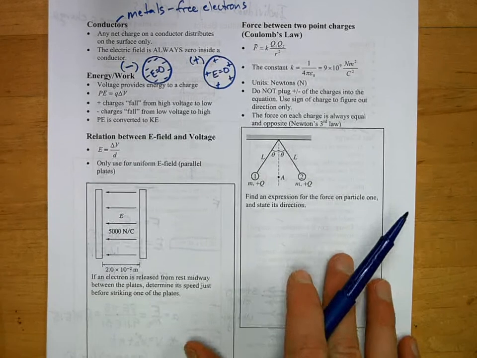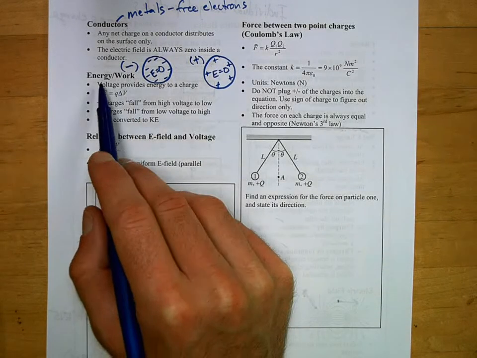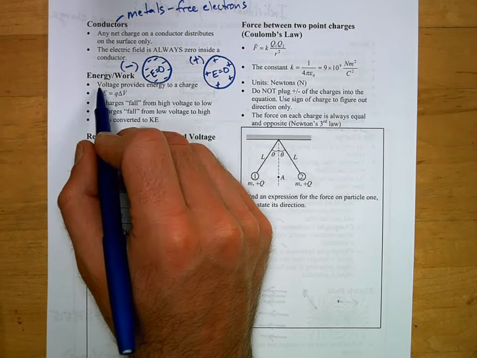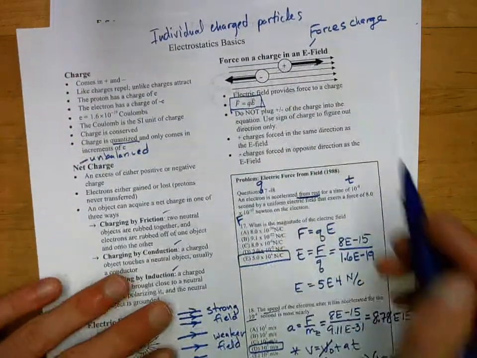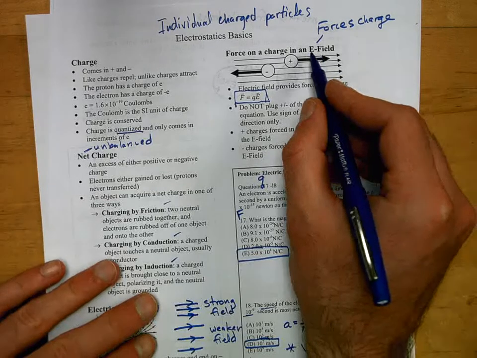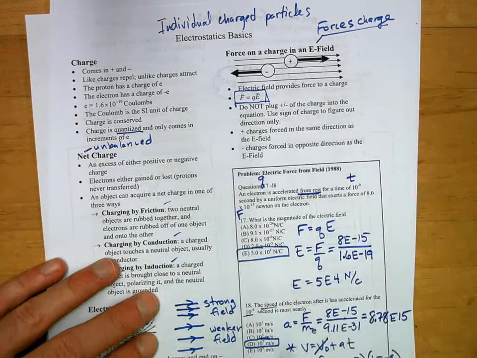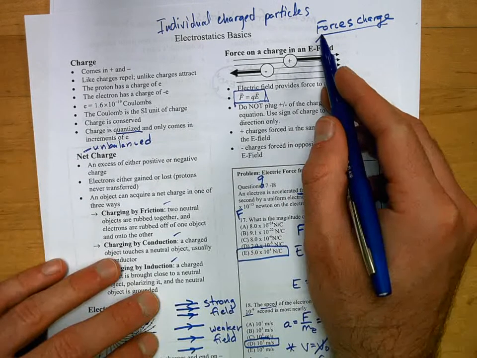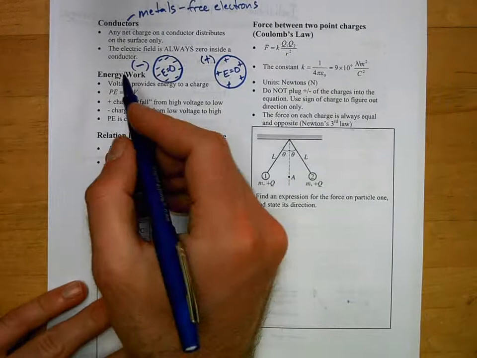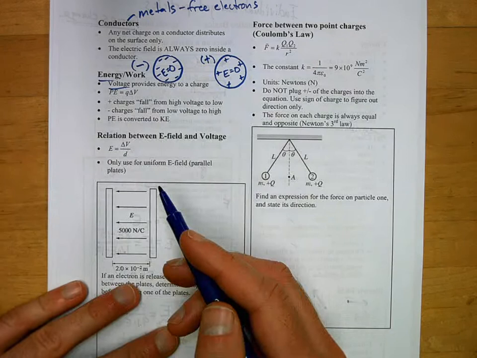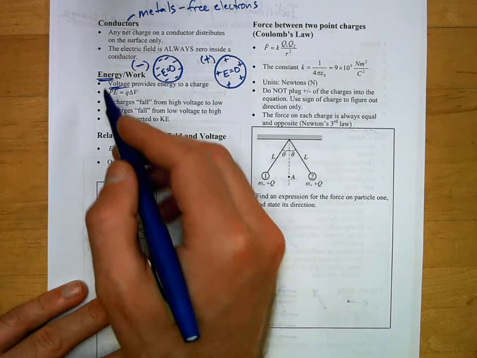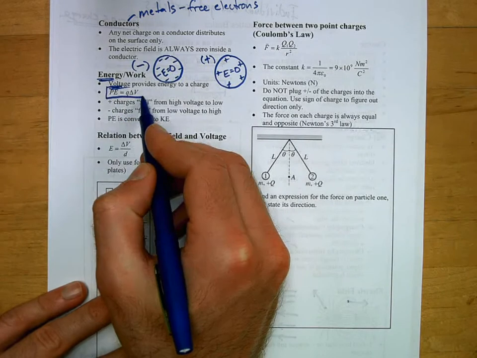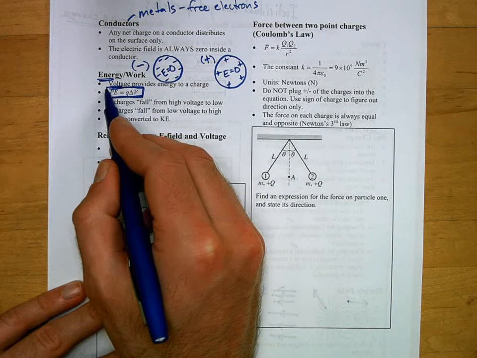Okay. Now, let's go back for a second. When you think electric field, I want you to think that forces a charge. Electric fields give us a force. When you think voltage, I want you to think energy. Voltages give charges energy. Okay. And here's the equation: charge times voltage, or change in voltage.